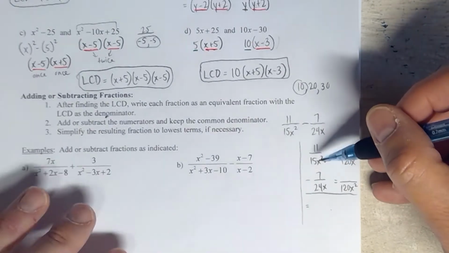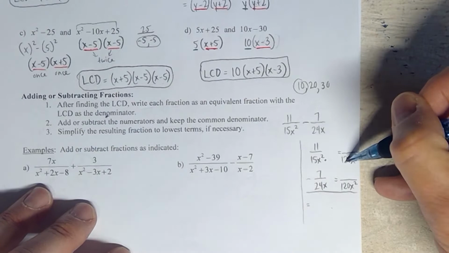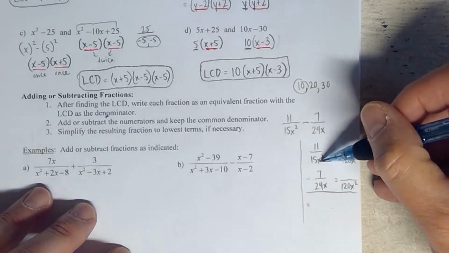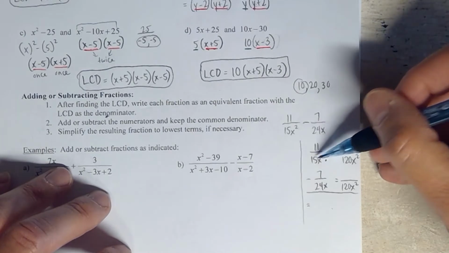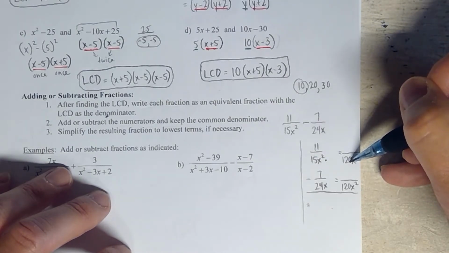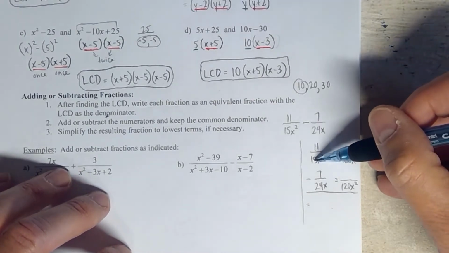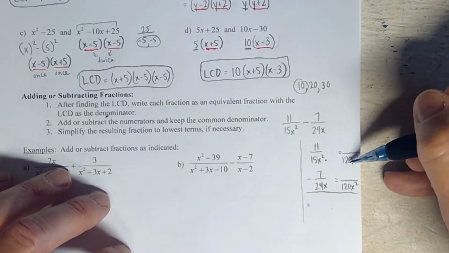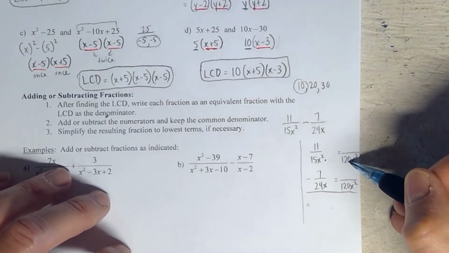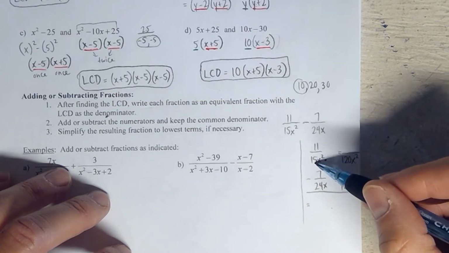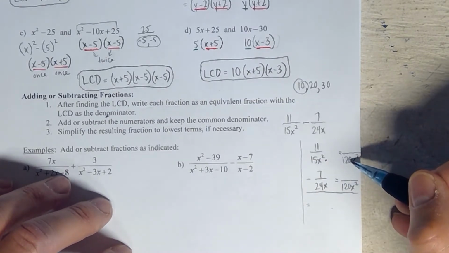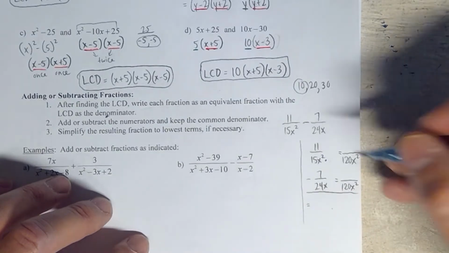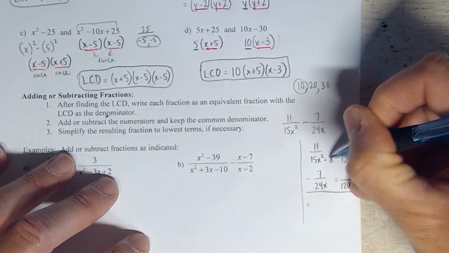You look at the coefficient and you say 15 times what is equal to 120, and then you look at x squared times what is equal to x squared. One thing at a time here. 15 times what is 120? That's a division problem where you take the answer, 120, and divide it by the thing that you know over here that you're multiplying by. So if you put 120 divided by 15 in your calculator, that's going to be equal to 8.